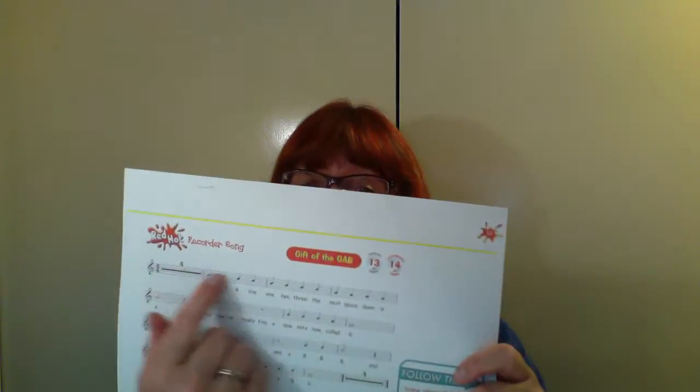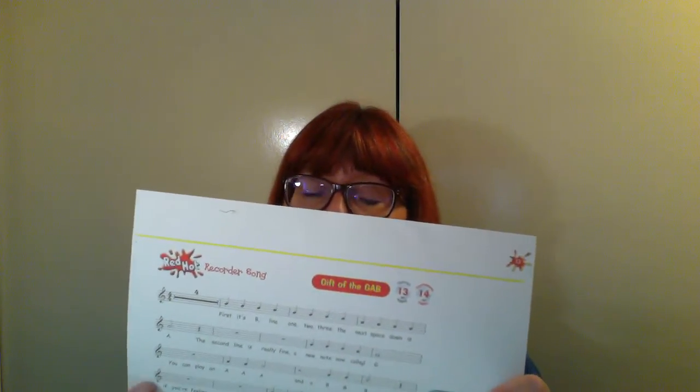So we've got another whole 4 bars rest before we start playing. Now, because I'm not going to play it with the CD, I'm just going to play it for you once through the whole pattern. And then you can play it with me. And then when you get really good at moving your fingers in the right places, then put the CD on.